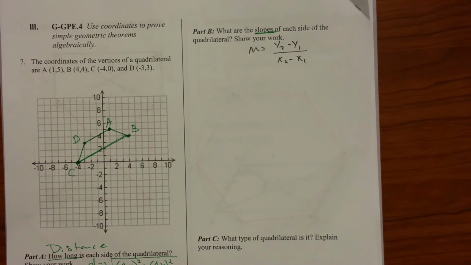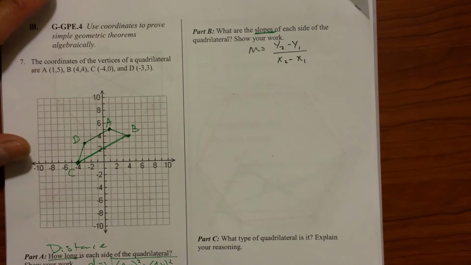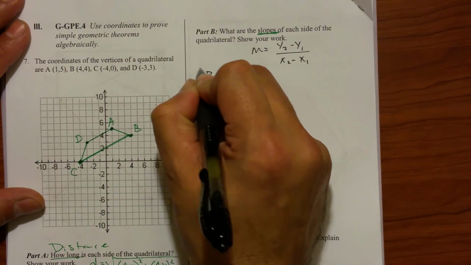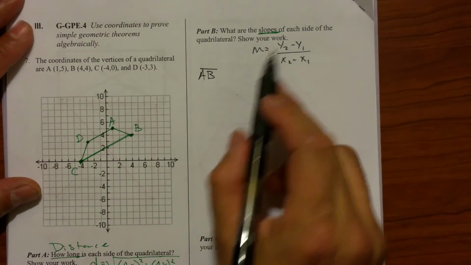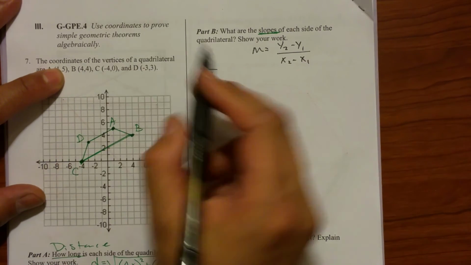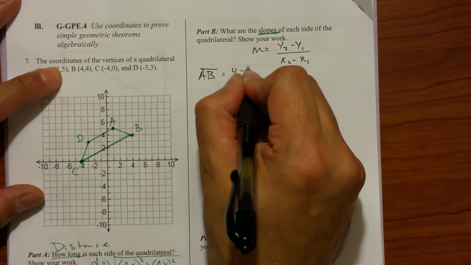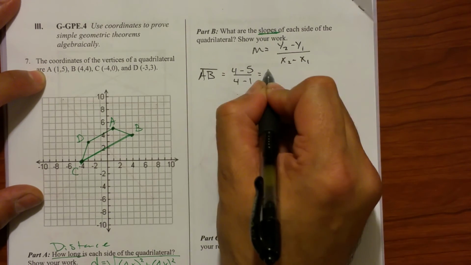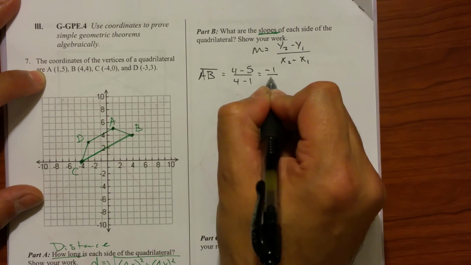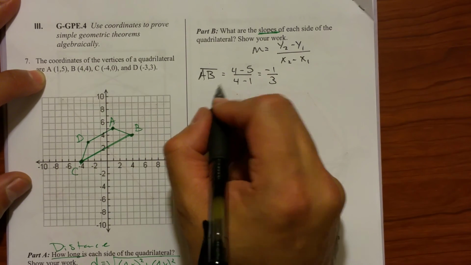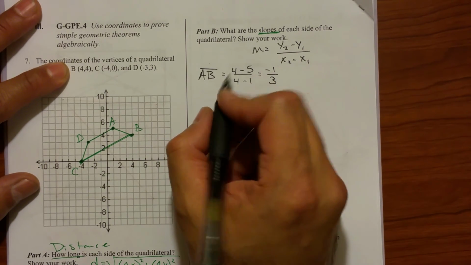So we want to see this. You can't just use the graph and count it. We want to see using the slope formula. So we're going to go through all of them. So let's go AB again. For AB, the y from the second point is going to be 4 minus 5 over 4 minus 1, which gives me negative 1 over 3. Negative 1 over 3.